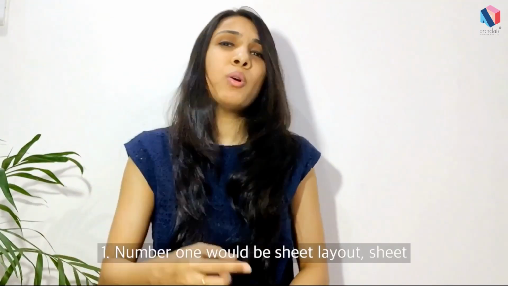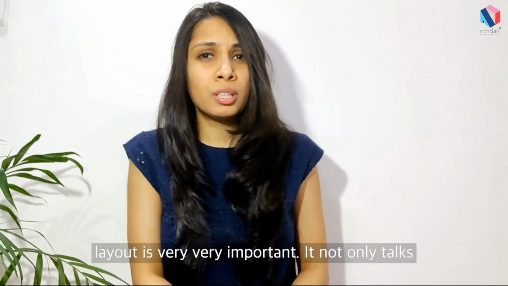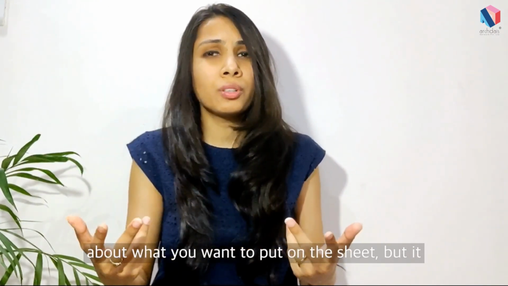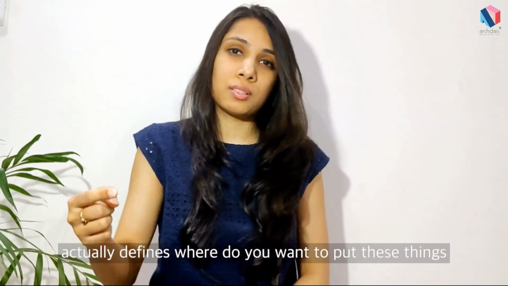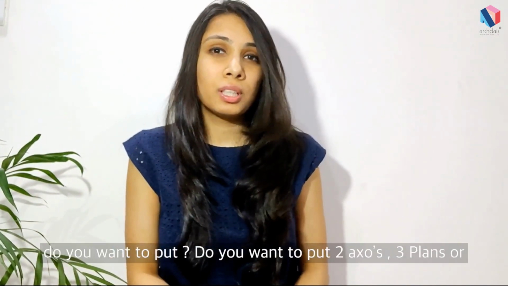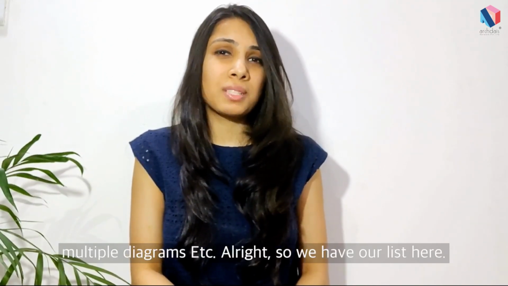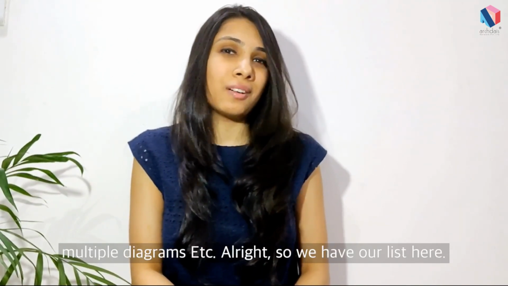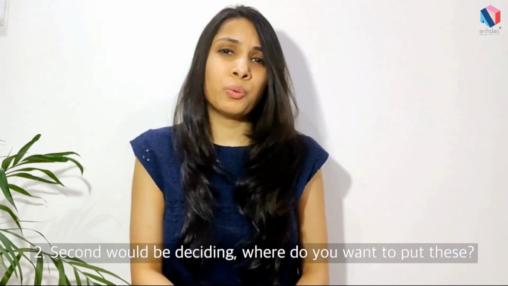Number one would be sheet layout. Sheet layout is very important. It not only talks about what you want to put on the sheet, but it actually defines where do you want to put those things. To decide that, first of all, let's decide what do we want to put on. Do we want to put 2 axos, 3 plans, or multiple diagrams, etc. Alright, so we have our list here. Second would be deciding where do you want to put it.